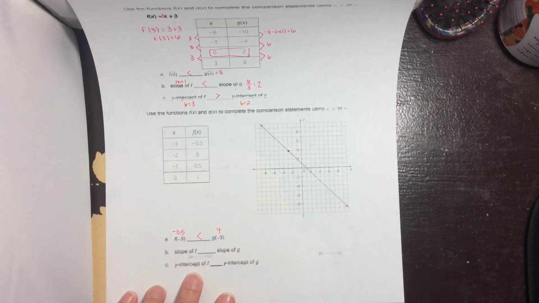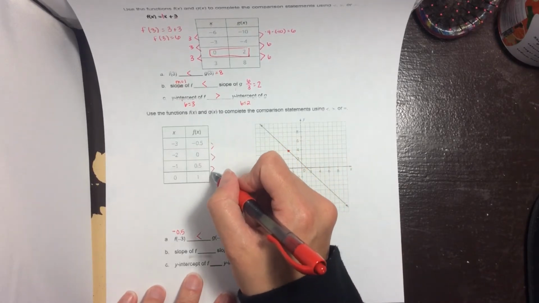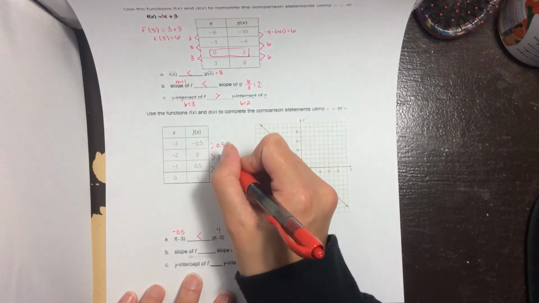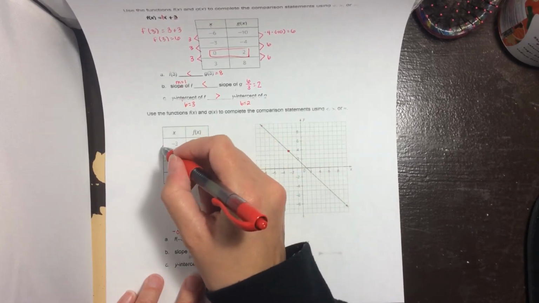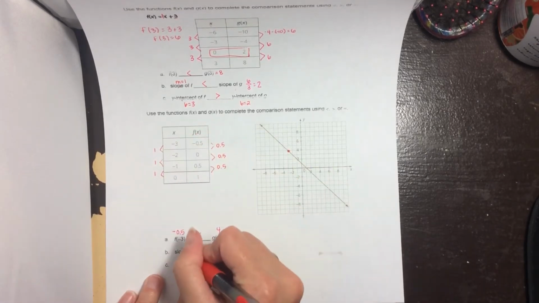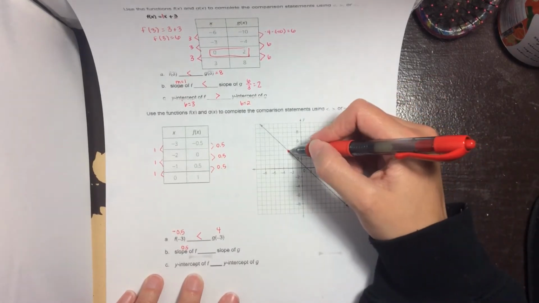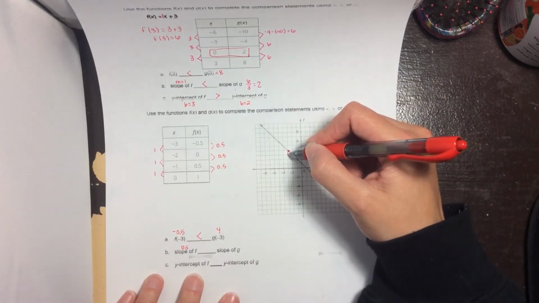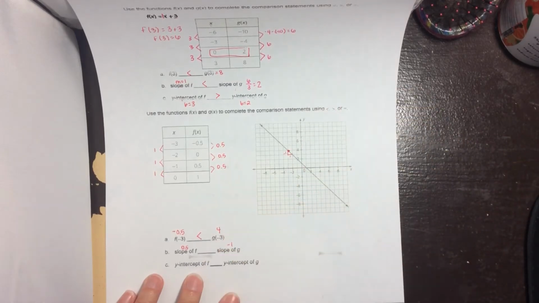For b, the slope of f versus the slope of g. So slope, again, on a table, we're increasing by 0.5 on the right and increasing by 1 on the left. So I'm just going to write my slope as 0.5. The slope of g here looks like it's just down 1 over 1. So my slope of g is -1. A positive slope wins out over a negative slope every time.